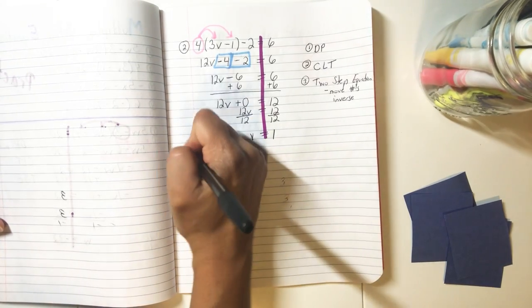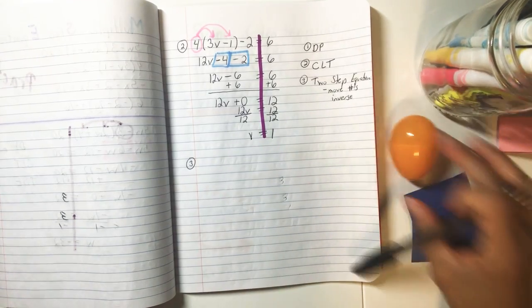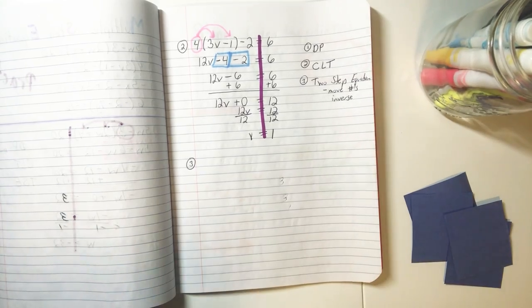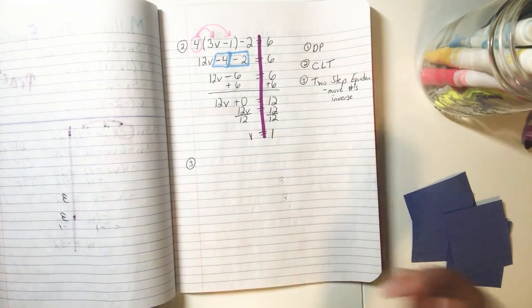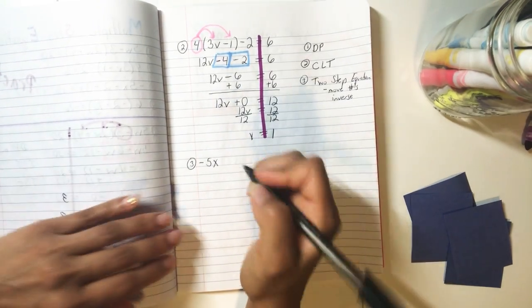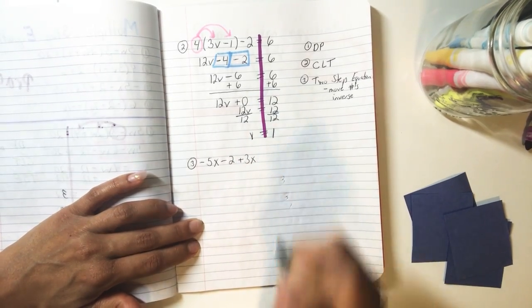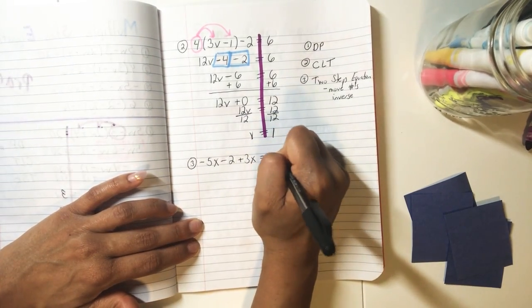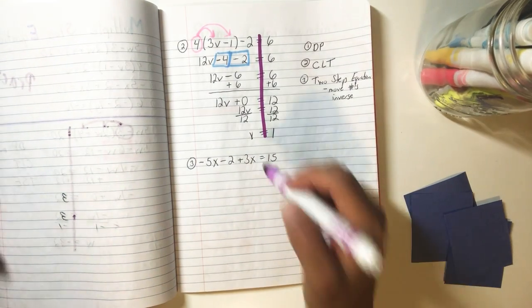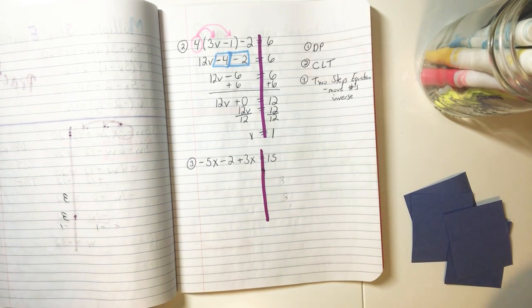Number 3. So number 3 is going to be negative 5x minus 2 plus 3x equals 15. And we're solving for the value of x this time.